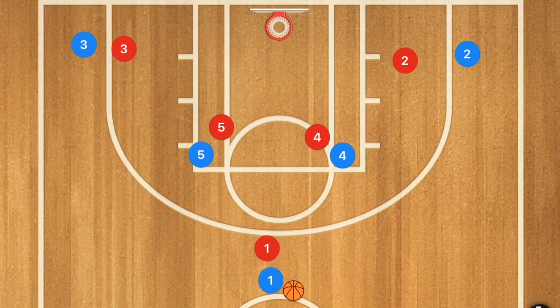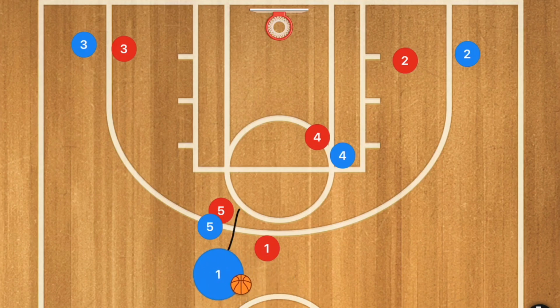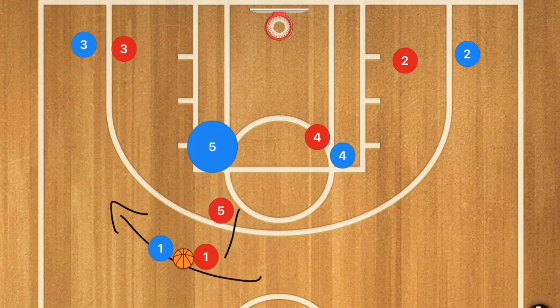Now this is starting off as another Horns basketball play, and we're going to be having player 5 move up and set a screen for player 1. Player 1 is going to be using that screen, and at this point in time, we're going to have player 5 roll towards the basket.